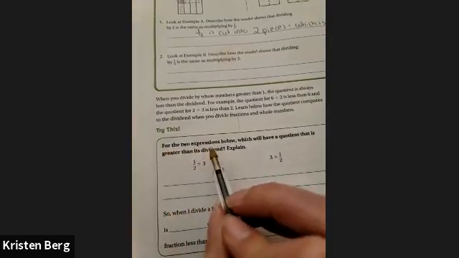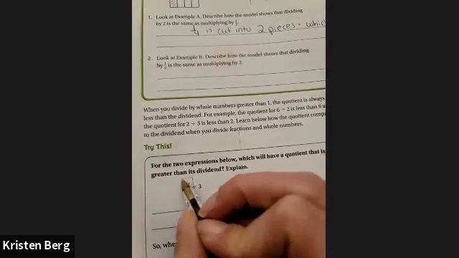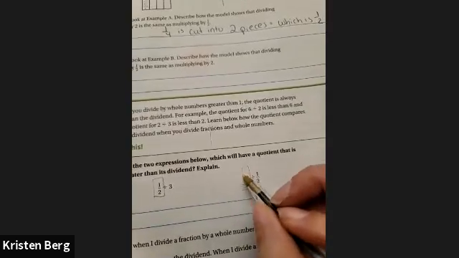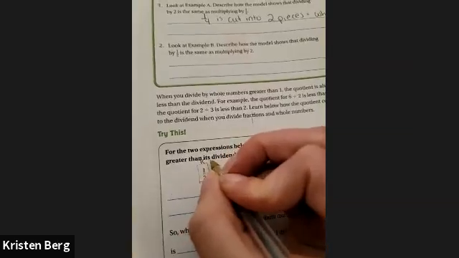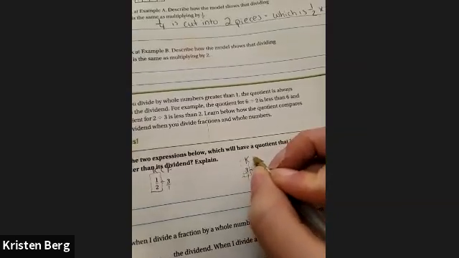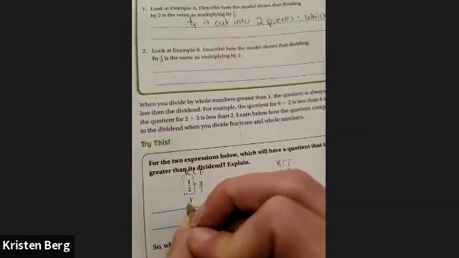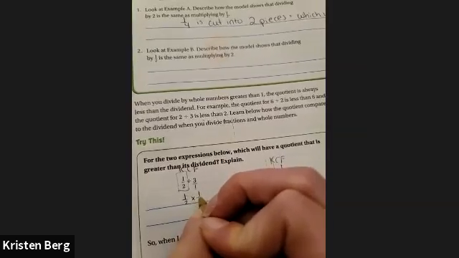Learn below how the quotients compare to the dividend when you divide fractions by whole numbers. All right, so it says for the two expressions below, which will have a quotient that is greater than the dividend. So keep in mind, here is your dividend. So we want to know which one is going to give us bigger than that. So we can do our keep, change, flip, and then keep, change, flip. So I'm going to keep a half, then times 1/3, which is 1/6.